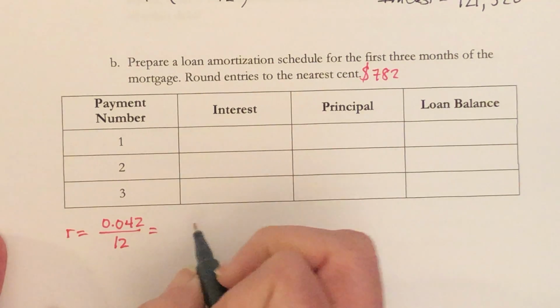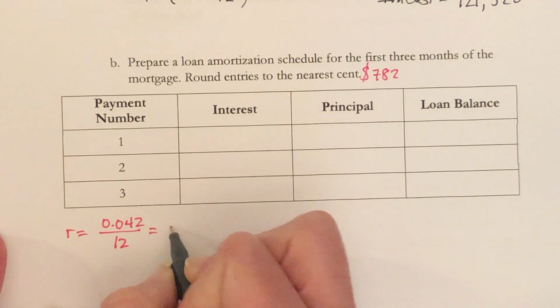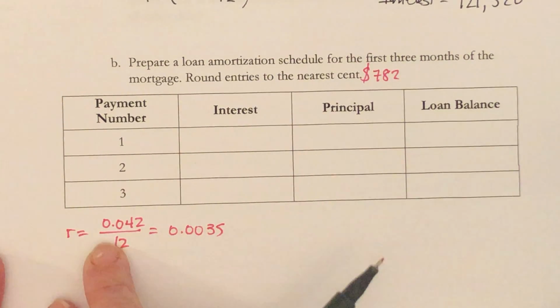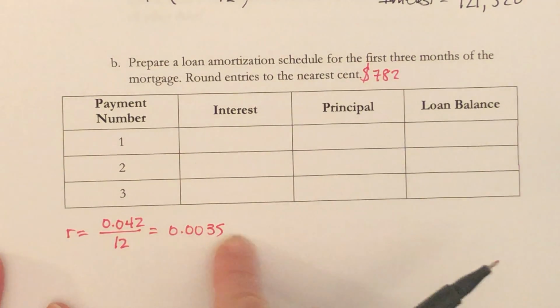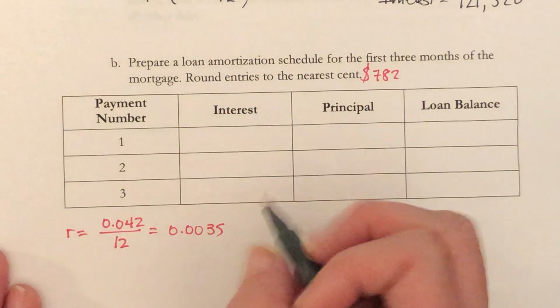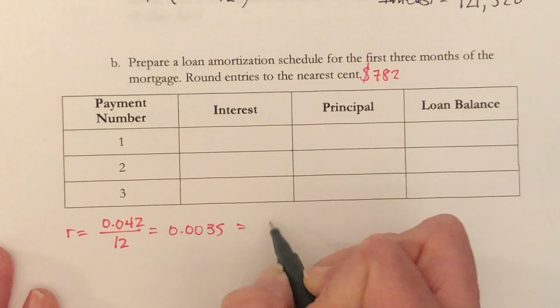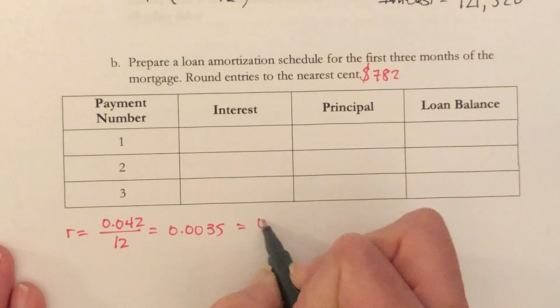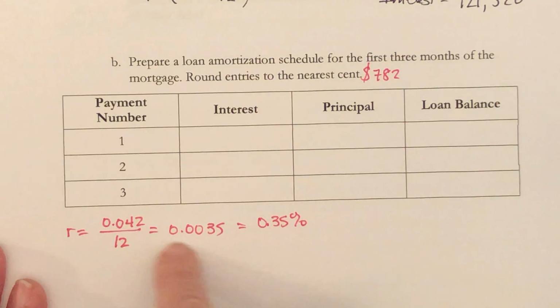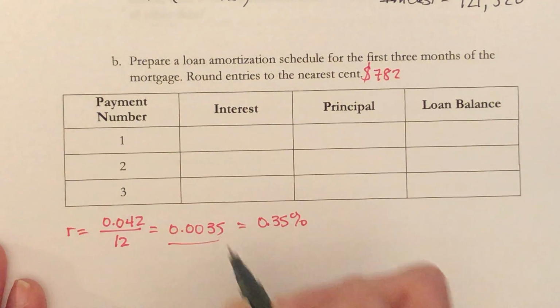So the R value is 0.0035. And you'll recognize this from part of the formula anyway. This is what I'm going to multiply by to find the interest. Or you could say this is a 0.35% monthly interest rate. It's all the same thing, but that's the number I'm going to be multiplying by.